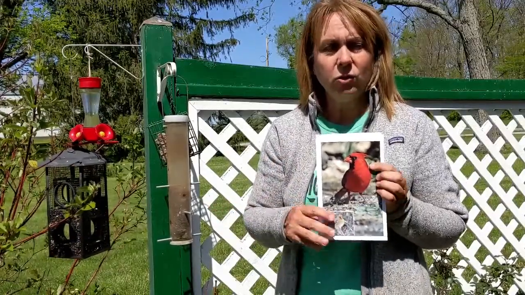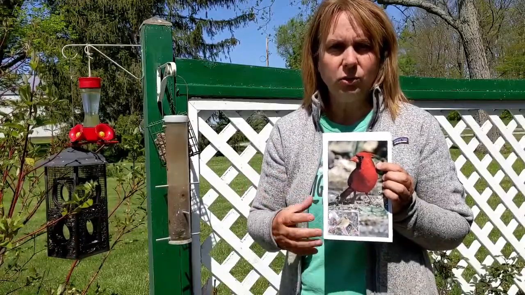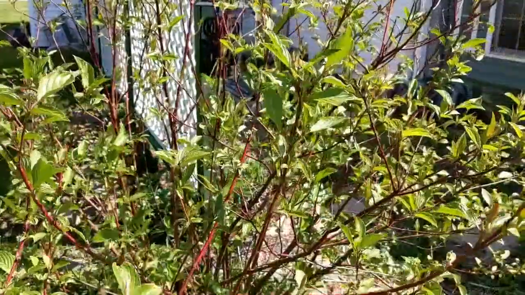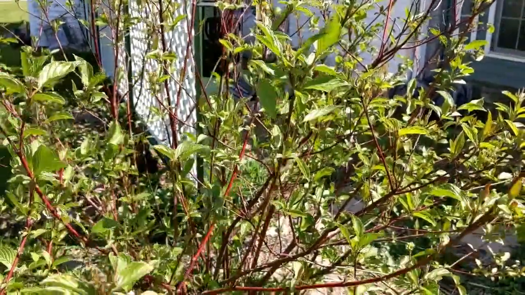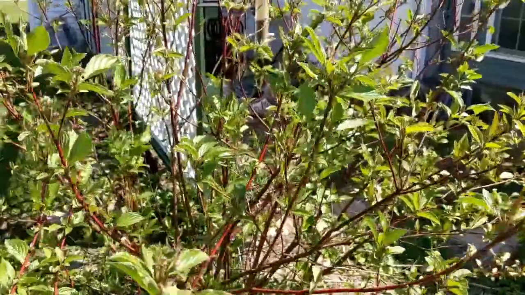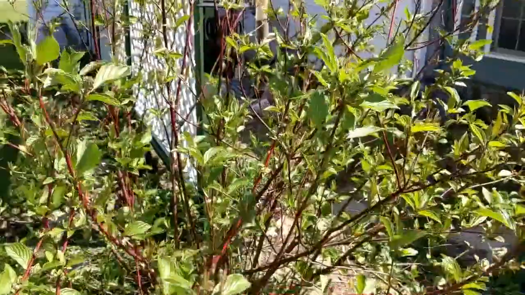Birds only get about 25% of their diet from the bird feeders. So the next thing you have to do is think about planting some natives in your yard to attract birds. So adding other bird-friendly plants to your yard is a great idea. Planting native is really helpful for birds.